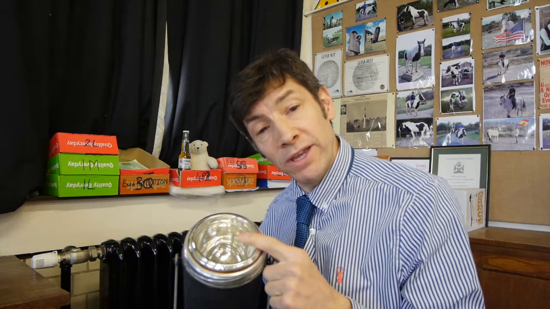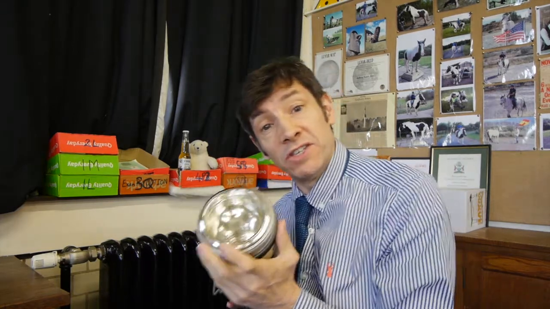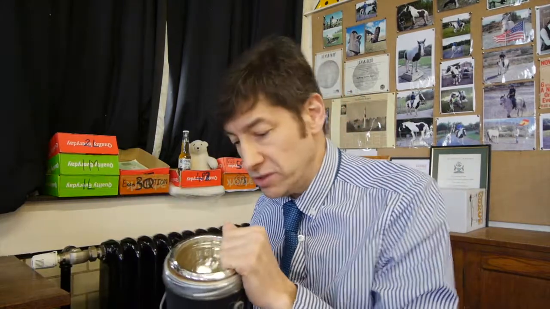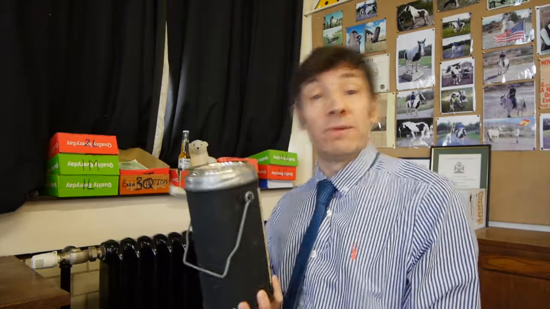If I put a hot drink in here, the inside surface is really shiny, so any infrared heat that goes outwards hits the shiny surface and reflects back in. So, if that's the case, it keeps my liquid really warm. In fact, this is used for something completely different.